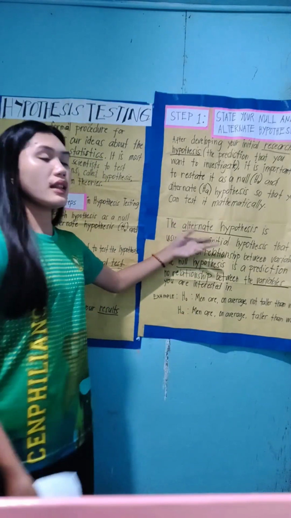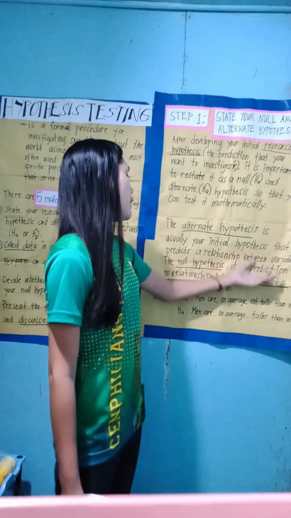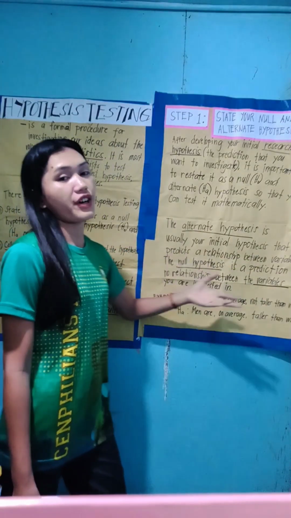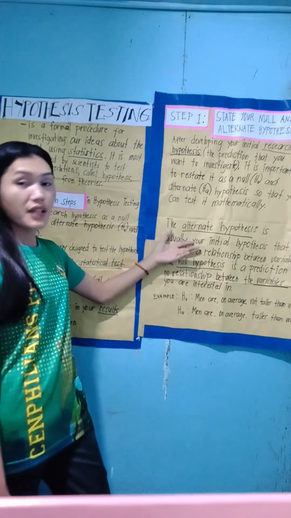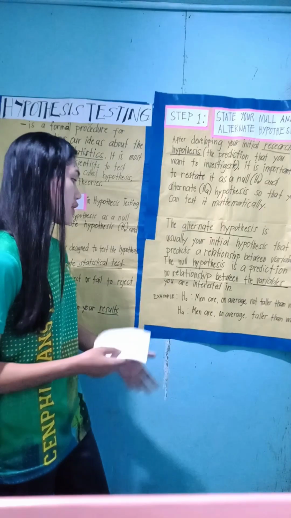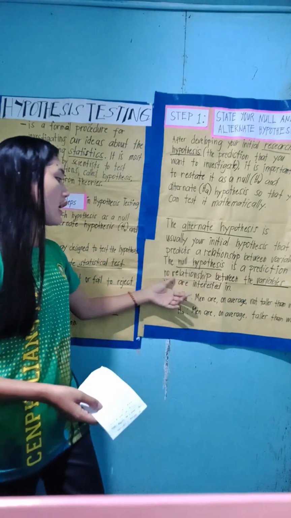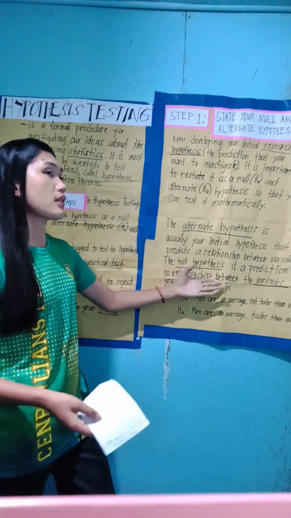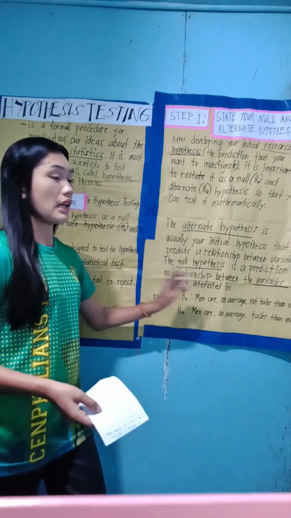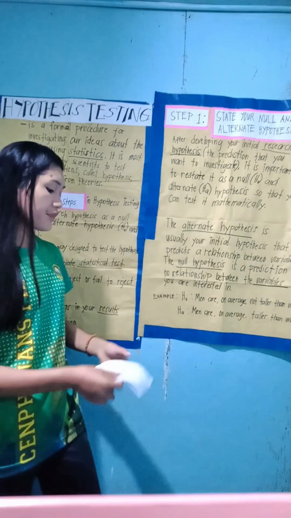The alternate hypothesis is usually your initial hypothesis that predicts a relationship between variables. So when we say alternate hypothesis, there is a relationship between the variables. And then the null hypothesis is a prediction of no relationship between the variables. Meaning when we say null hypothesis, there is no relationship between the variables that you are interested in.